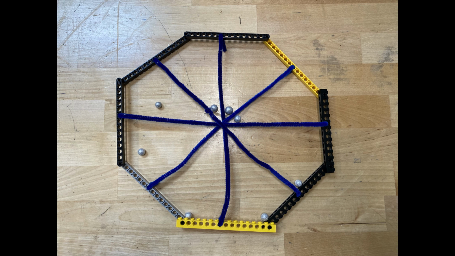The first step of my design process was to create a low-fidelity prototype. Although crude, this construction of Legos and pipe cleaners helped me gain traction in deciding the direction I wanted to take my project.